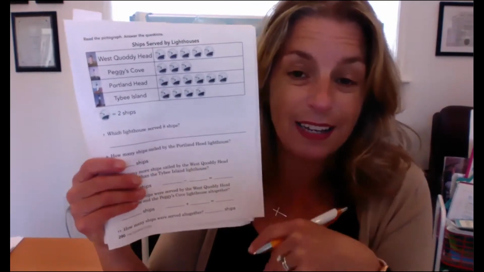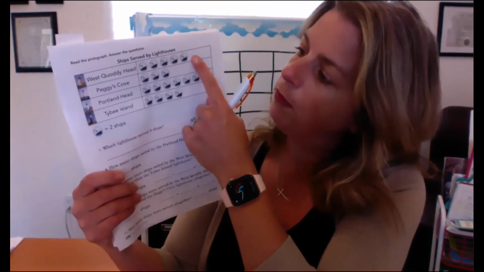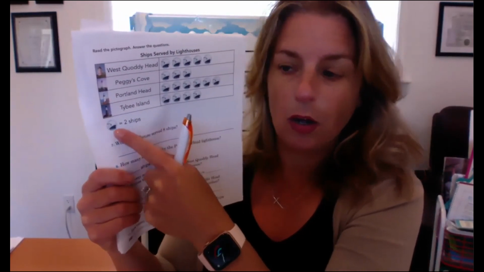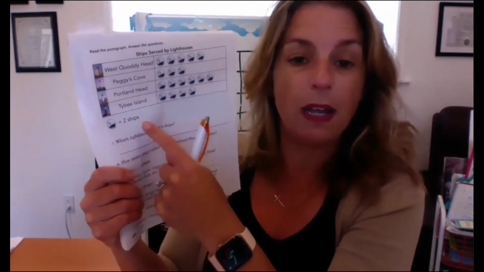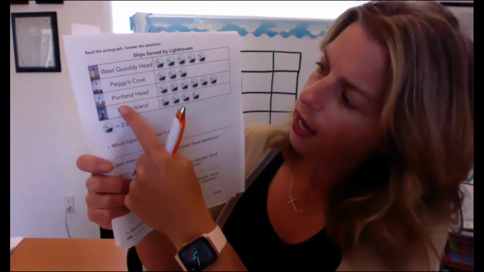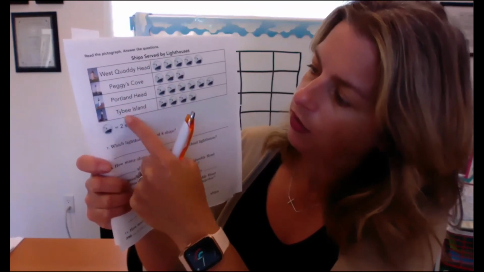So let's see here. Okay, we're going to go ahead and go to the back. And again, we're looking at the pictograph. Here's this pictograph here, and we read across the rows, okay? And here is the key. One of these pictures of a ship means 2 ships. So do you know what you're going to count by? 2s, right.